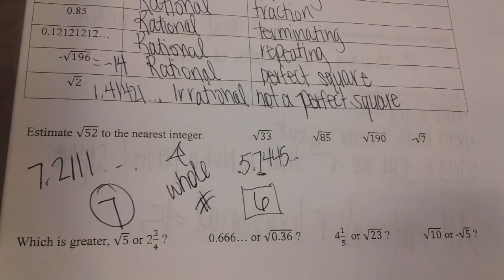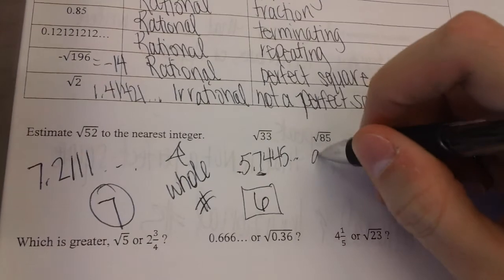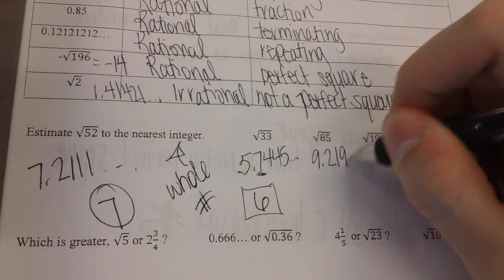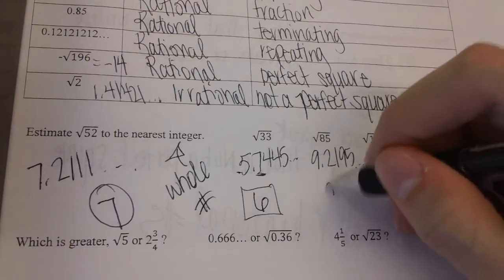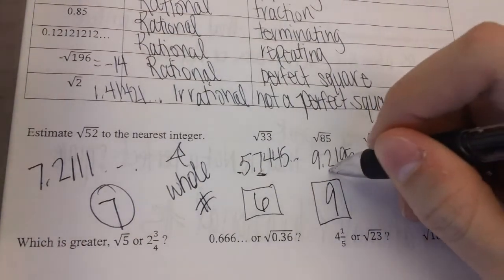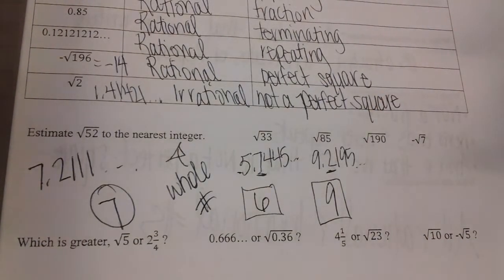Square root of 85 is 9.2195, and on and on and on. So that would be 9 because the 2 tells me to keep it.